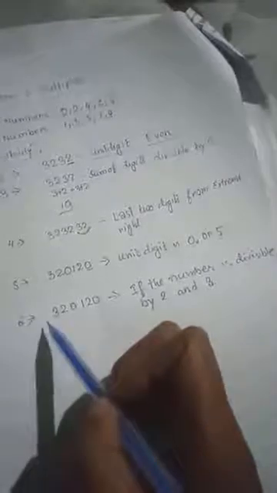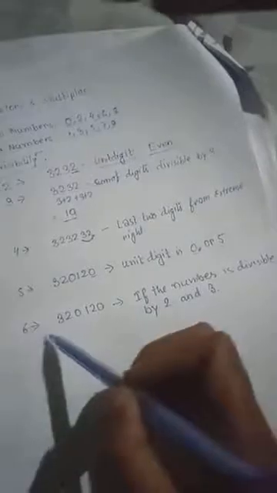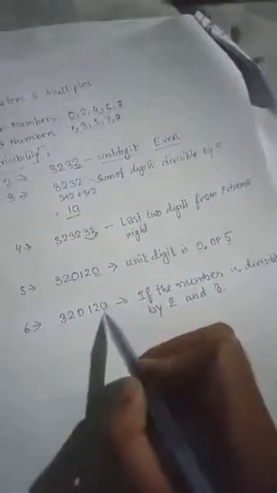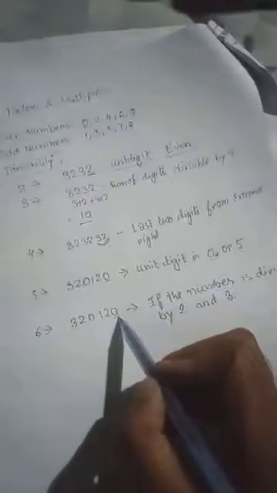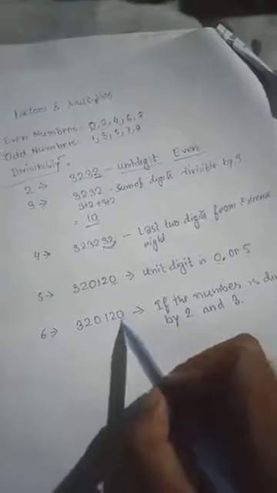Now how to find if a number is divisible by 6 or not? If a number is divisible by 2 and 3, then that number will be divisible by 6. Now how to check if this number is divisible by 2 and 3? What is the unit digit here? The unit digit is 0, and do you know that if the unit digit is 0, then that number is an even number. So this number is divisible by 2.